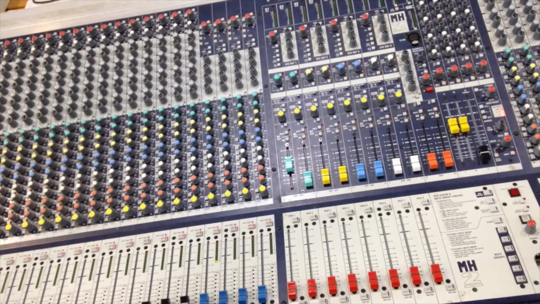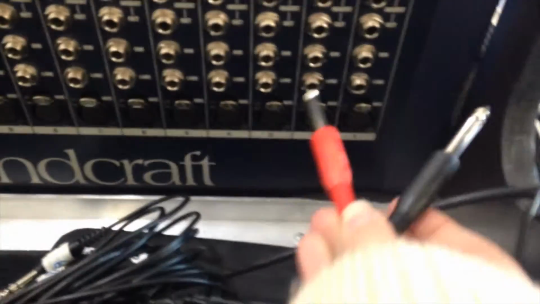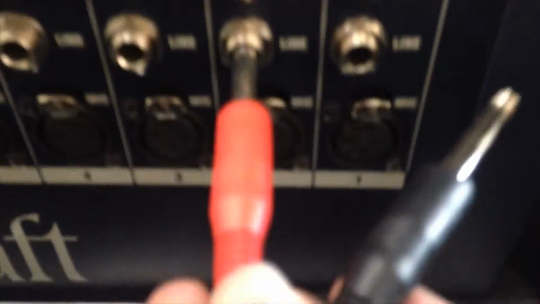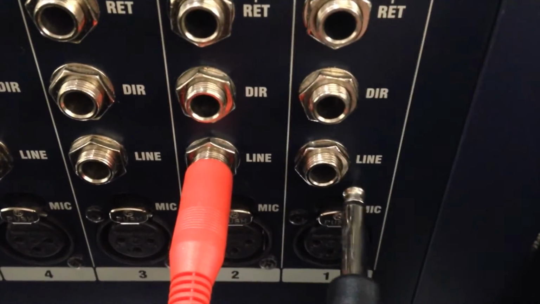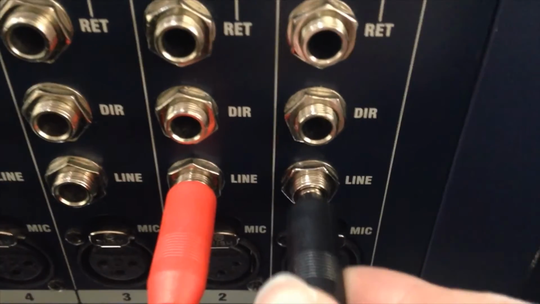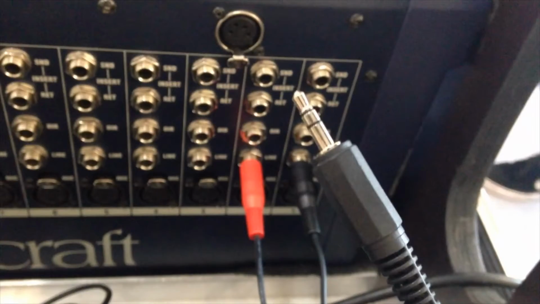The section above the red faders is the master section, which includes the masters for the auxiliaries and the main left and right master for the PA. This is a 3.5mm stereo jack which connects to two quarter-inch mono jacks, which is then connected to a phone or an MP3 player through the headphone jack.